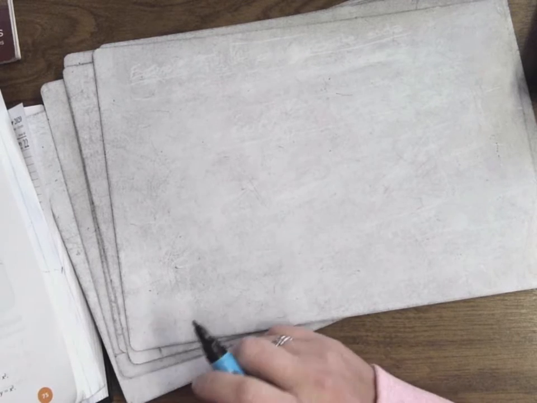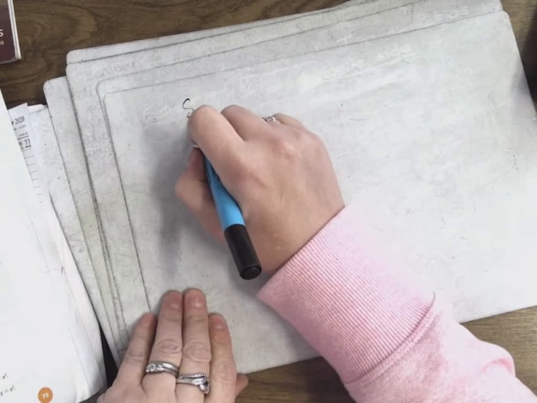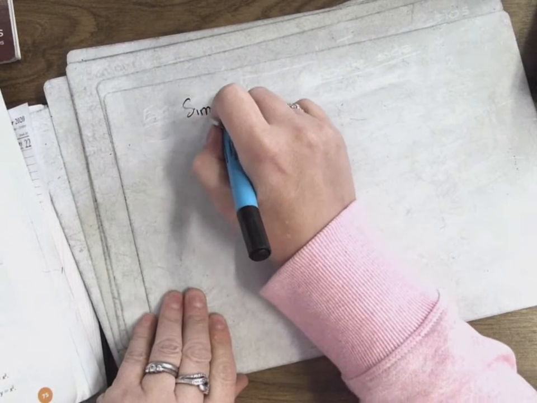Well, let's do it. Right, okay, so today I'm doing simultaneous equations, but this time one's going to be linear.